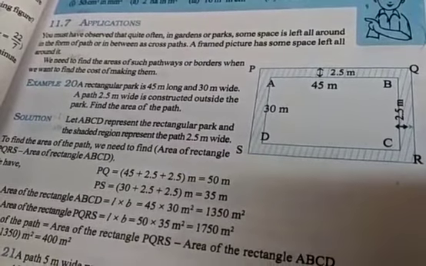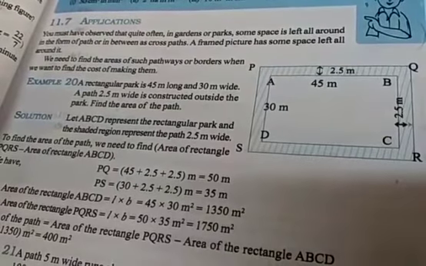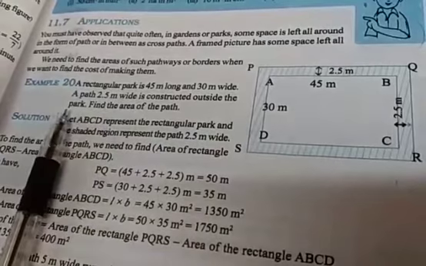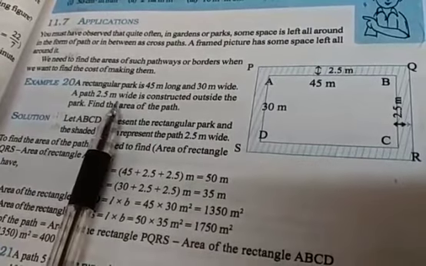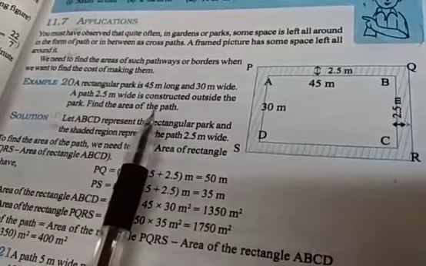Now for example here it is given that a rectangular path is 45 meter long and 30 meter wide. A path 2.5 meter wide is constructed outside the path. Find the area of the path.